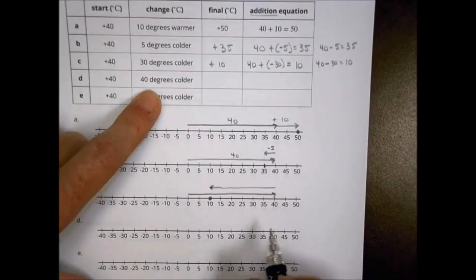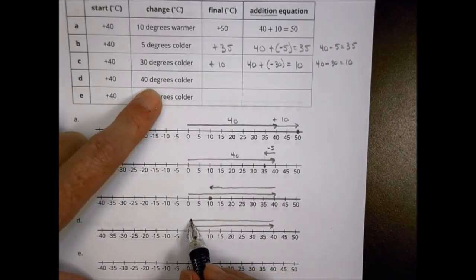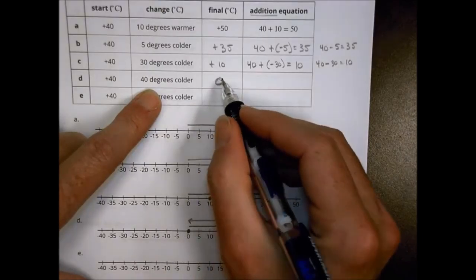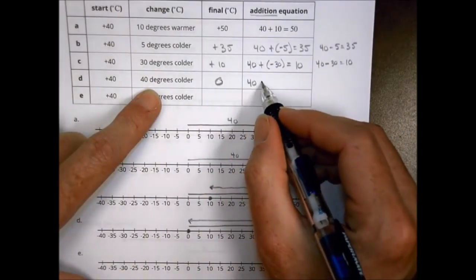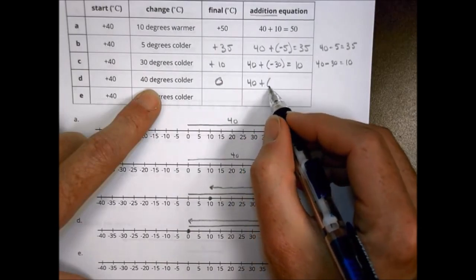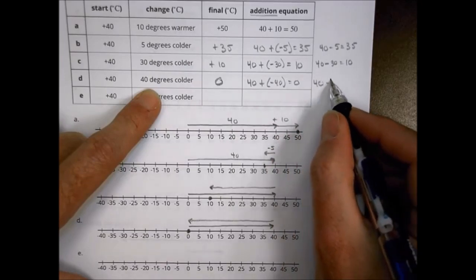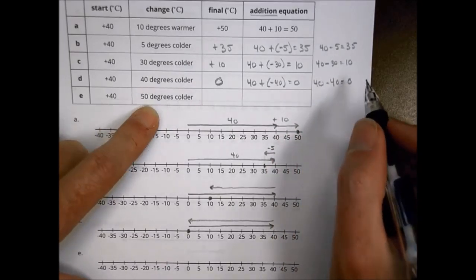For D, we have 40 degrees to start with, so we go up to 40, and then it says 40 degrees colder, so we go all the way back here, and we end up back at 0. So our temperature is 0 degrees. So again as an addition equation, it'd be 40 plus a negative 40, which equals 0. In other words, 40 minus 40 equals 0.